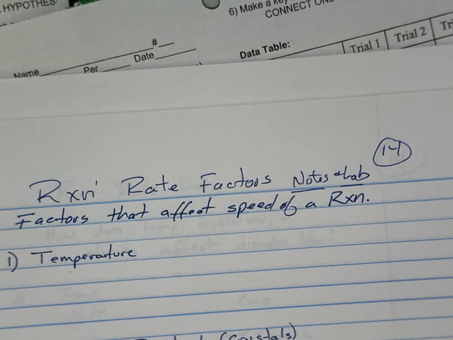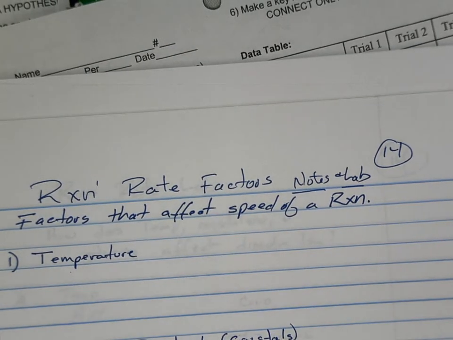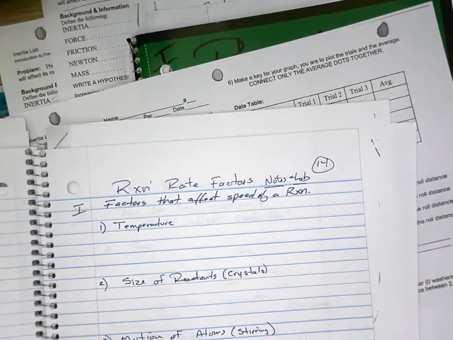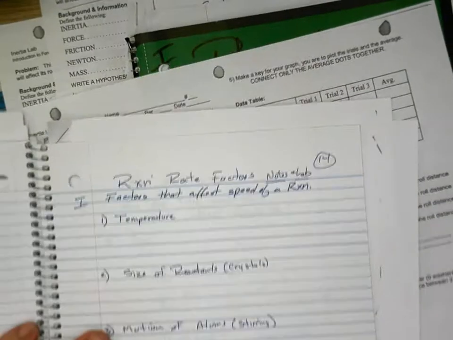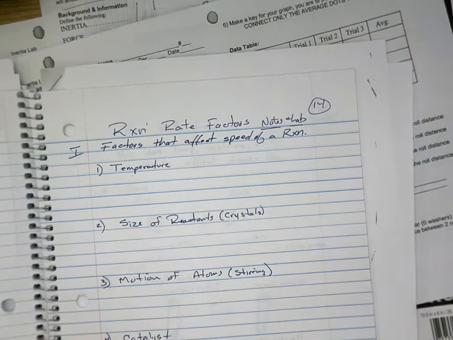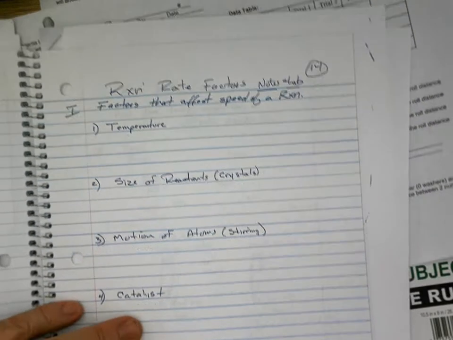Hey, good morning, chemistry. Well, let's see, what was it, Thursday? We had to postpone some stuff so we could get this reaction rate notes and lab done.